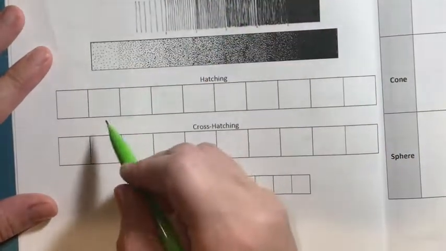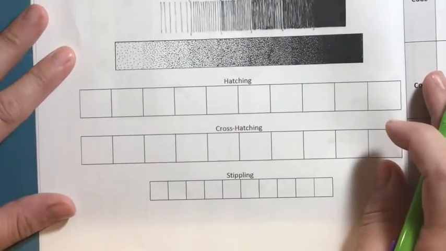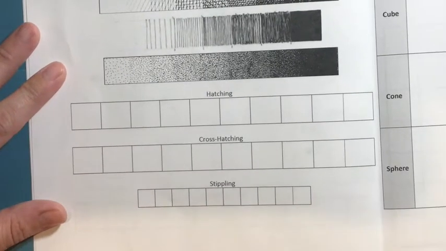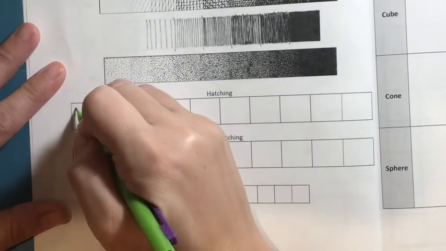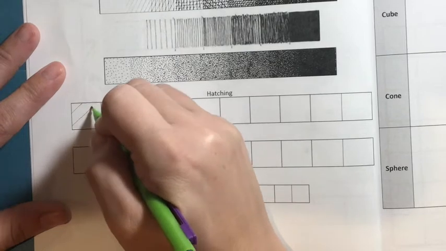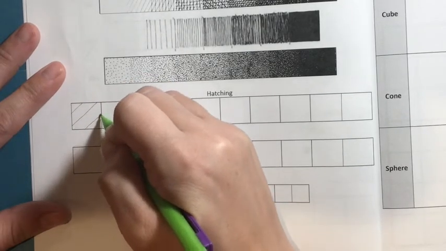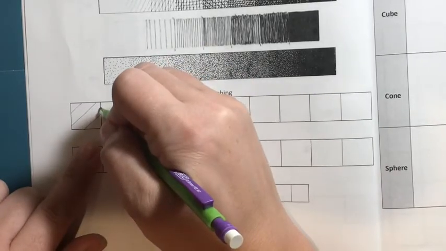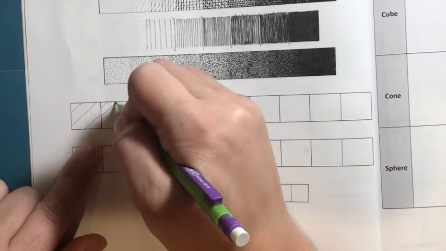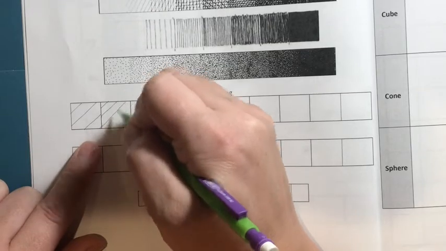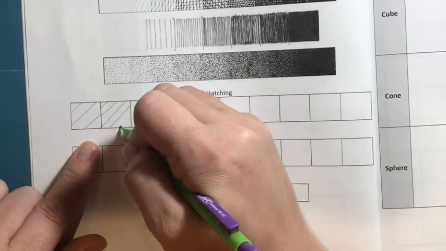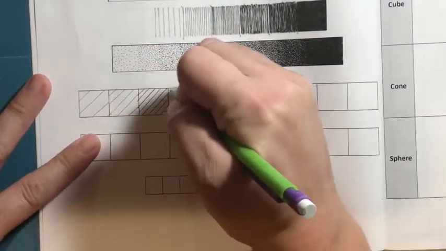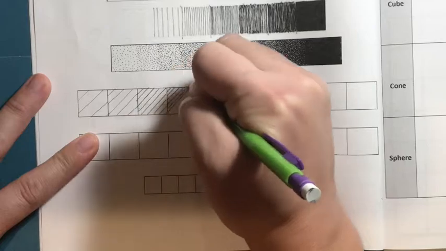Something to keep in mind, for hatching lines, they can go any direction. I choose to make my hatching lines more at a diagonal. I'm just going to start with my pencil. When you want light values, you have a few lines really spread out. Then for this next one, I'm going to try and double the number of lines that I have. Notice I keep them going the same direction. Try and keep your spacing even and intentional looking.